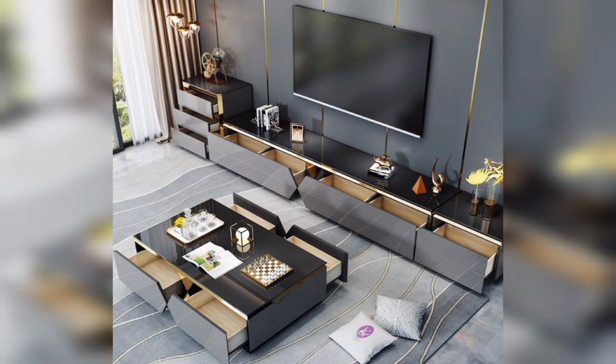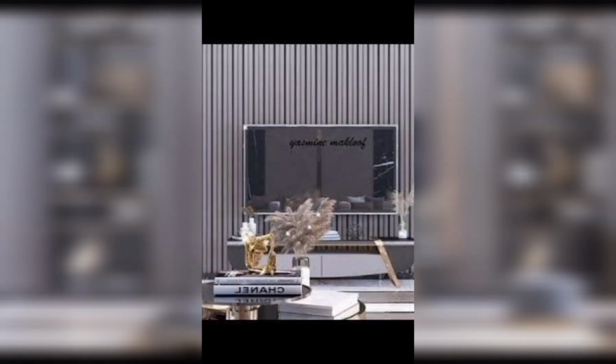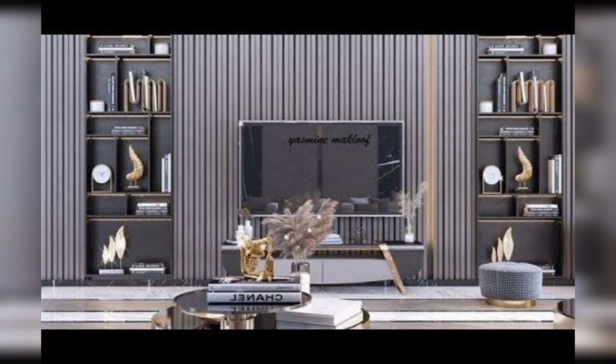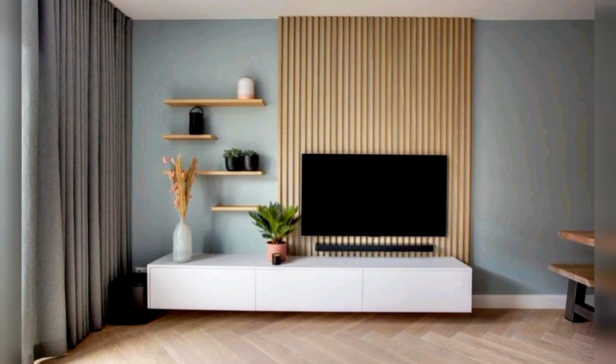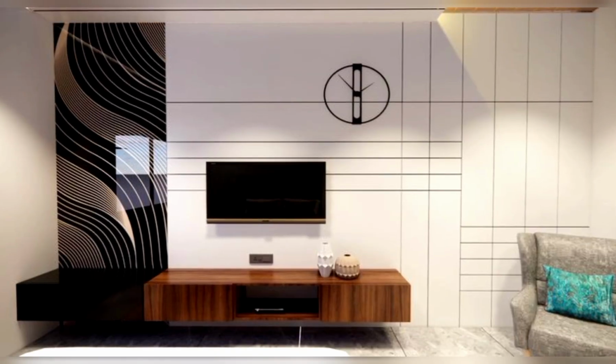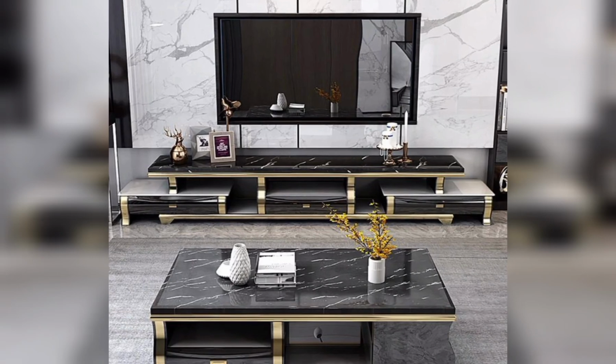Multifunctional storage. Option for a TV unit that combines open shelves, closed storage, and display areas for a sleek and functional design. Minimalist TV console. Embrace simplicity with a minimalist design focusing on clean lines and a clutter-free aesthetic.